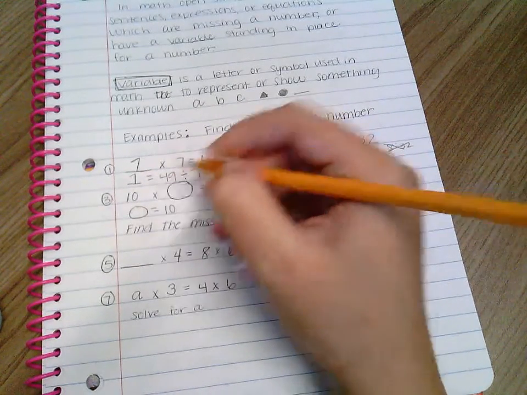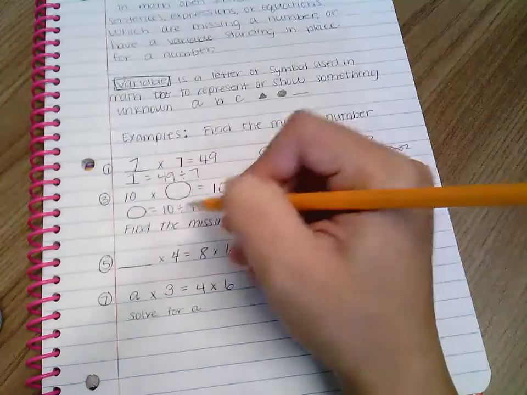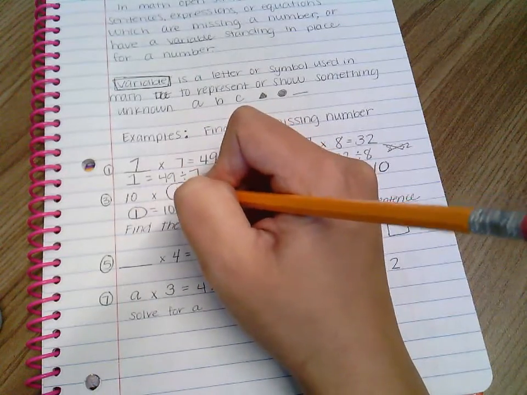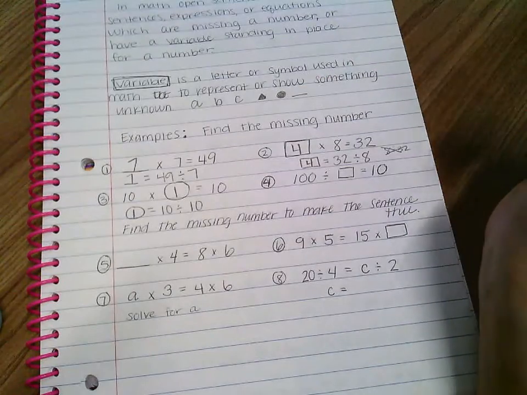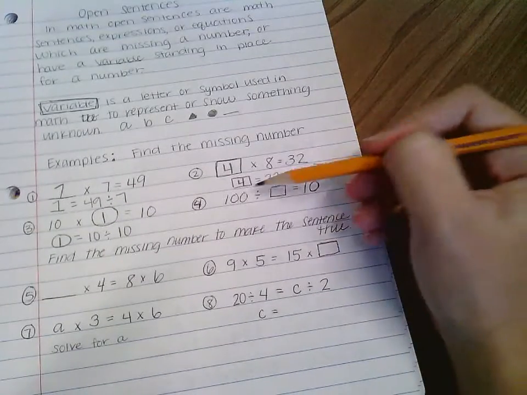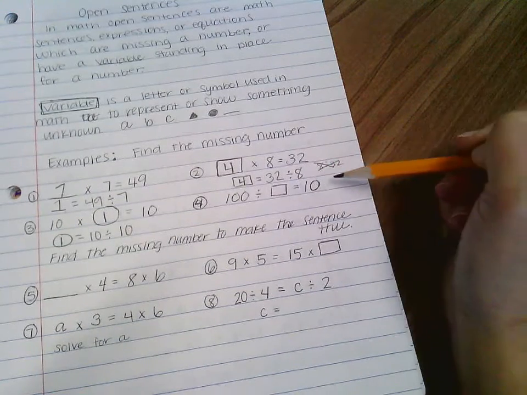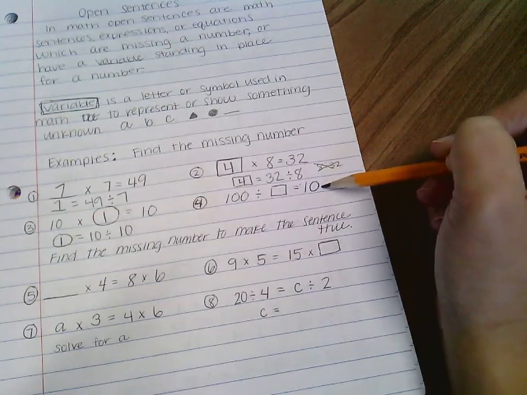What's the opposite of multiplication? Division. Divided by 10. Well, what's 10 divided by 10? Well, that's 1. So this circle should be a 1. Let's double check. 10 times 1 equals? It equals 10. Awesome. Last one. 100 divided by a box equals 10.